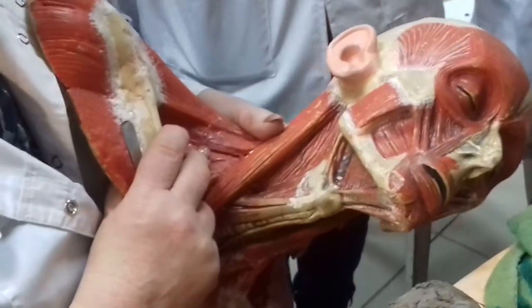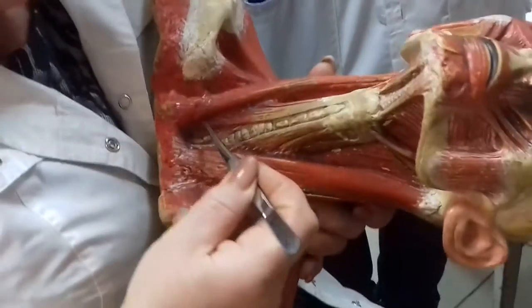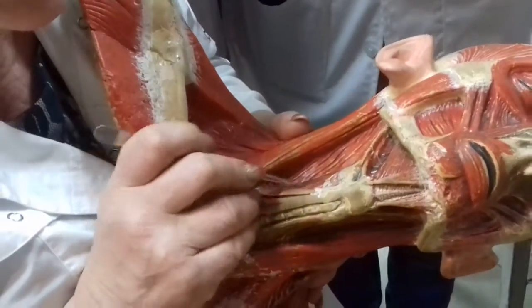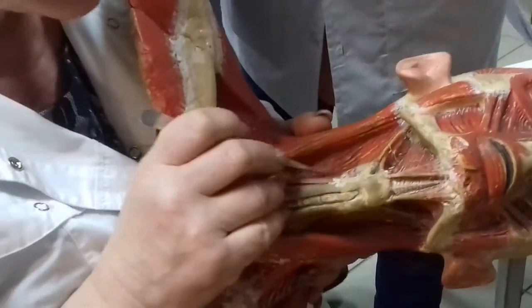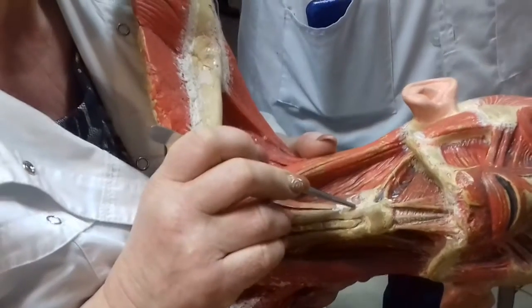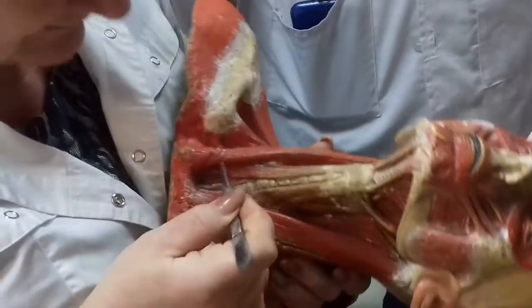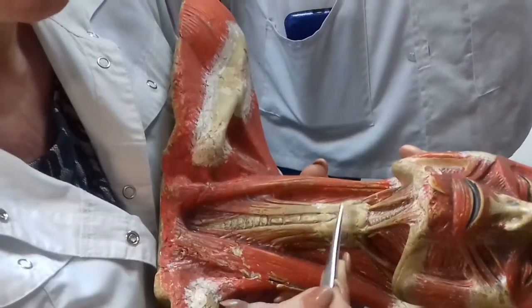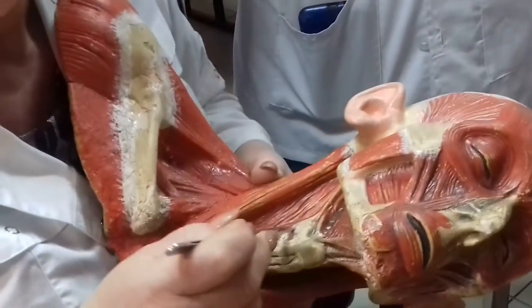Stylohyoid. Sternohyoid. You can see. Do you see it begins medially and goes laterally? This is sternothyroid. This begins medially and goes laterally. This is sternothyroid because it goes to the thyroid cartilage. Laterally it begins and goes to the hyoid bone, the sternohyoid. This is sternohyoid. This is sternothyroid.